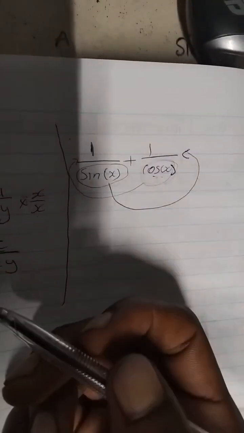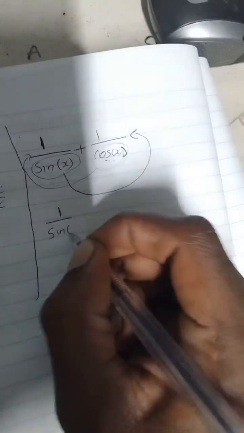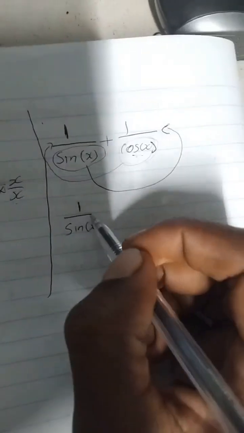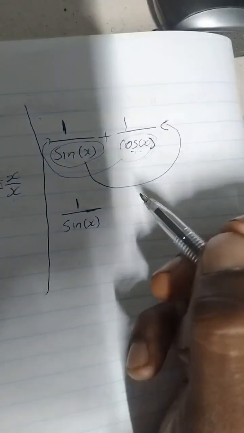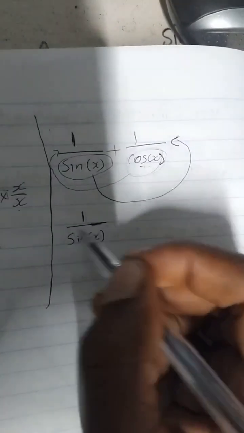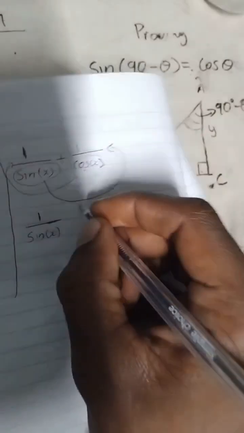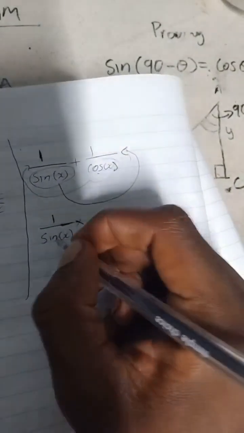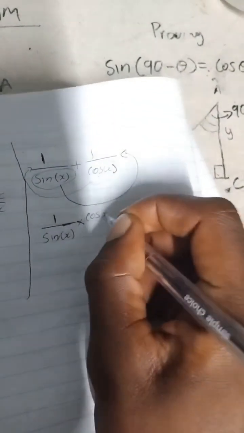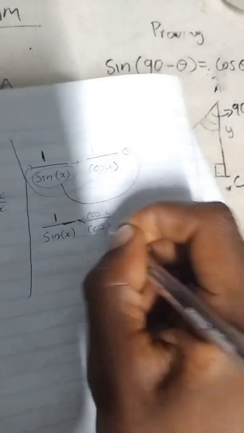We are going to say 1 over sine x, and what am I going to multiply this term with in order for me to get the same denominator? Who can tell me? Thank you very much. I'm going to multiply this term with cos x over cos x.